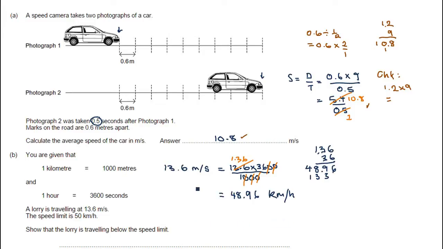And so I think we've shown here by our calculation, therefore, that the lorry travels at less than 50 kilometers per hour.